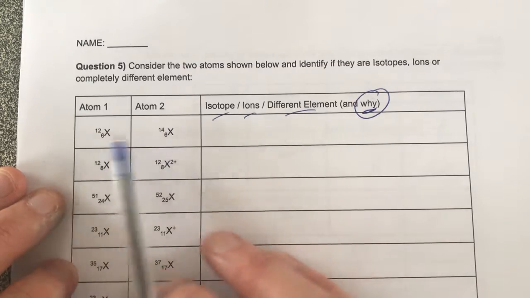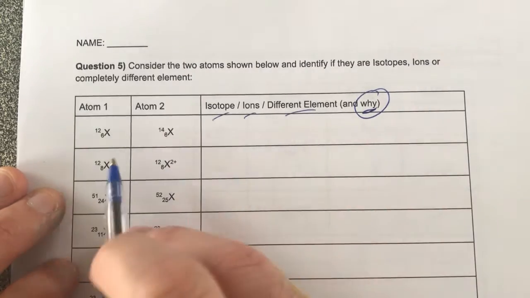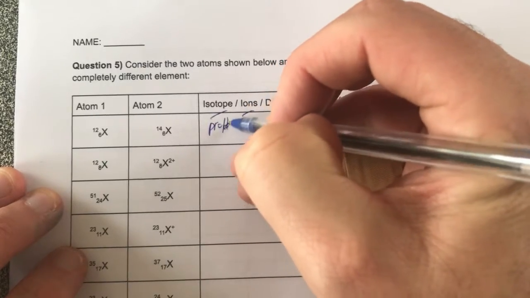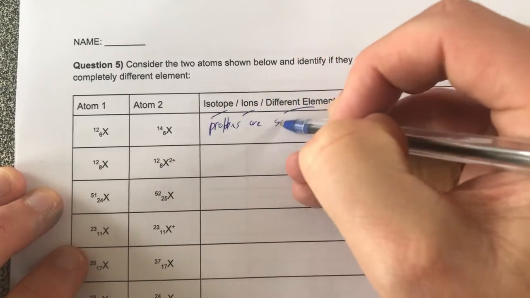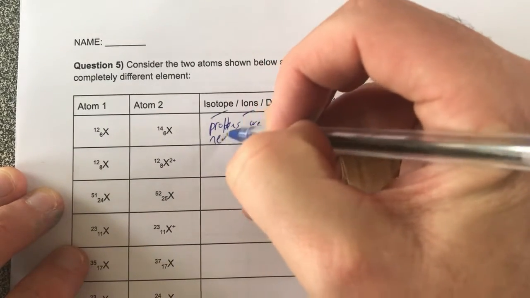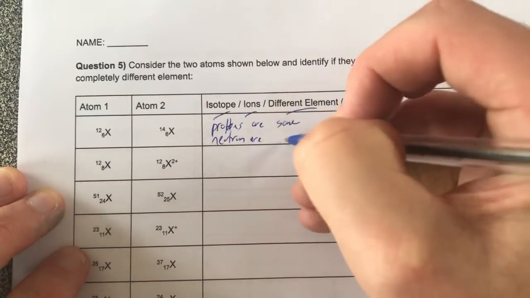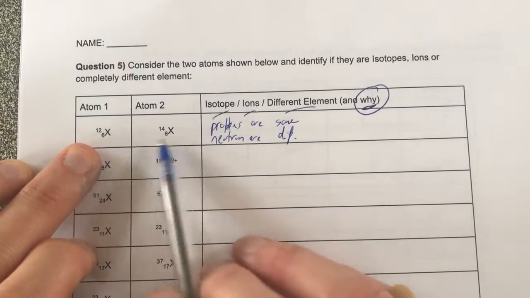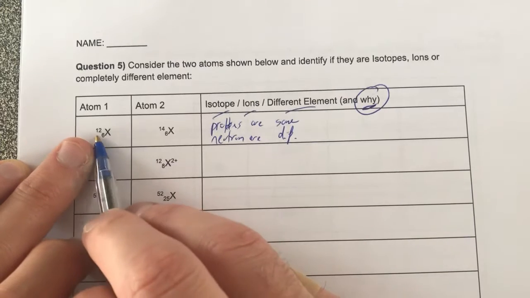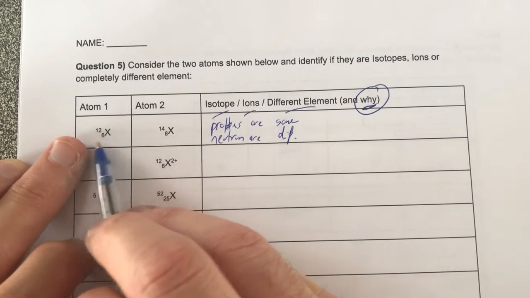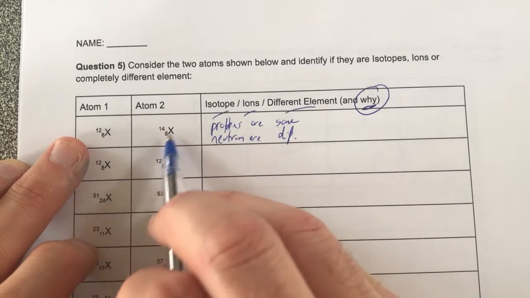What is the difference? What's the same here? Well, just looking at it, we can see that the protons are the same and the mass number is different. So therefore the neutrons are different. So therefore we've both got 6 protons. However, this one has got 2 extra neutrons than this one. Okay, this one's got 6 neutrons, this one's got 8 neutrons.